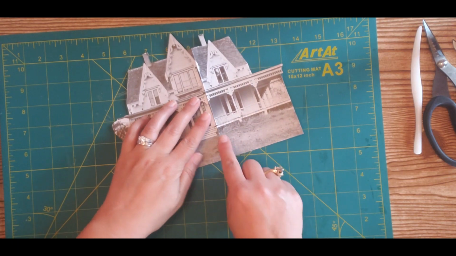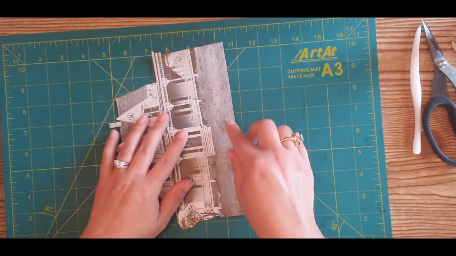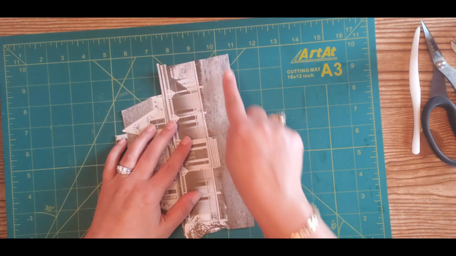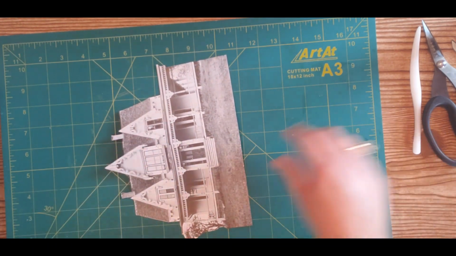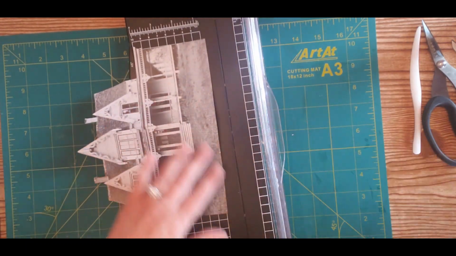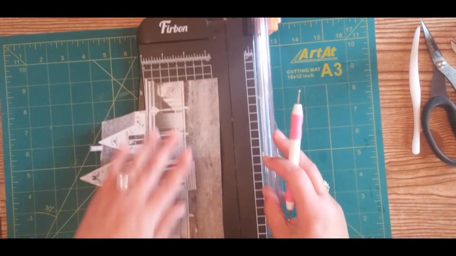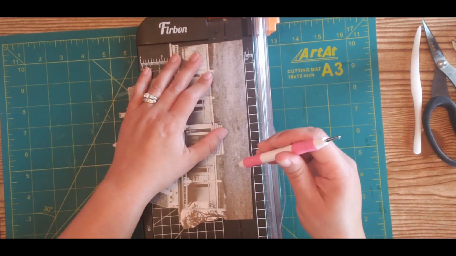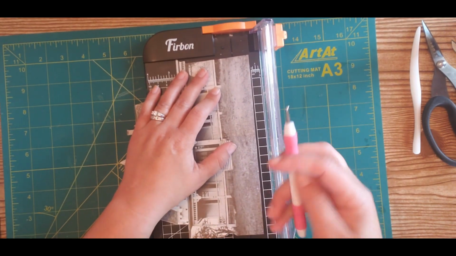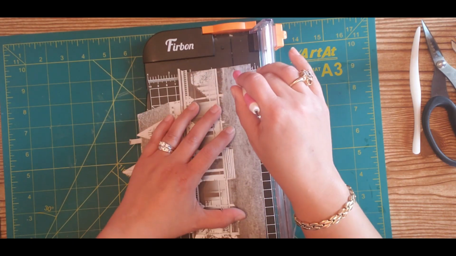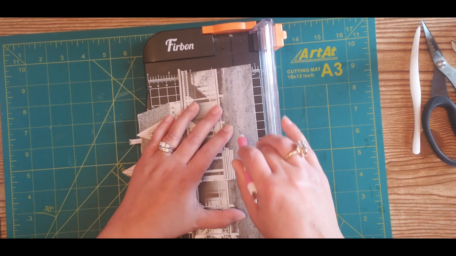And now I need to add another fold line. It's going to be about 1 inch from the bottom, just a straight line, about 1 inch. Here I'm just going to use my stylus instead of my scoreboard to make a straight line there.